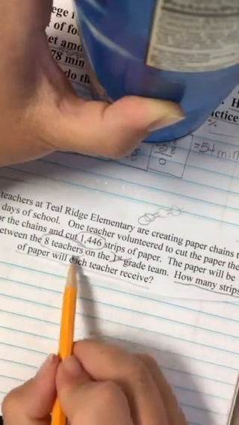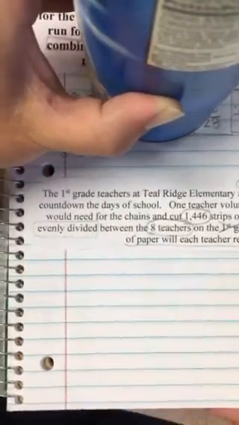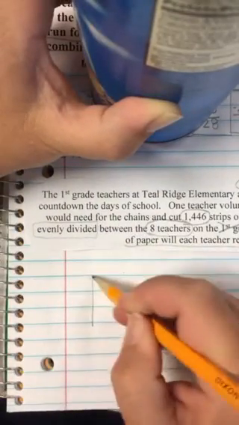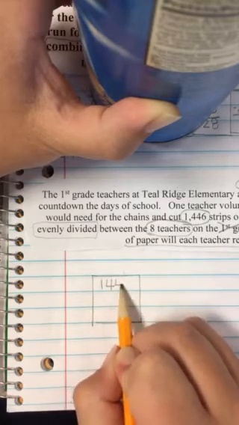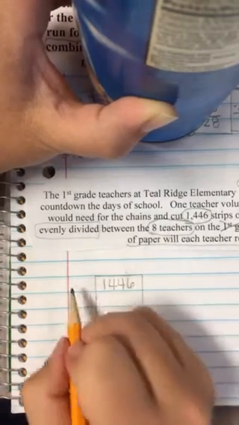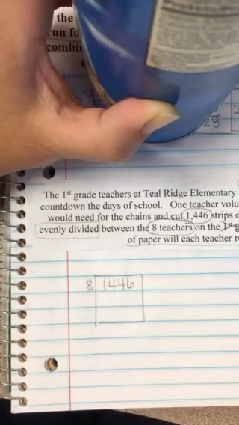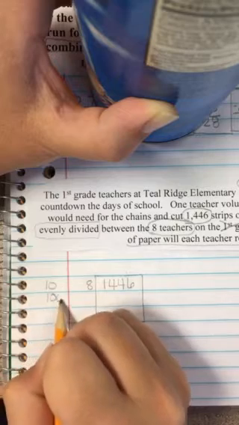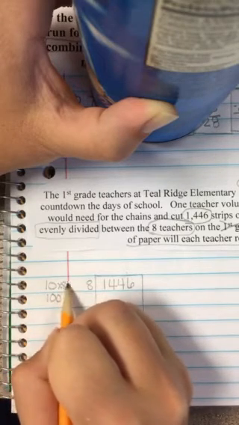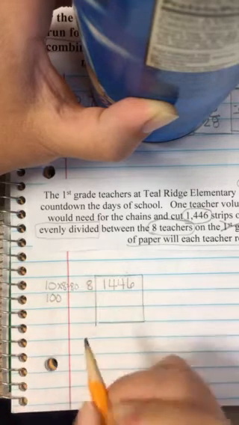So this is how many I have. This is what I need to cut it into. So I'm going to make my box. 1,446. I have to see how many times 8 goes in. The hardest part is figuring out where to start. So I'm going to do my 10 and 100. 10 times 8 is only 80. That would take a long time.